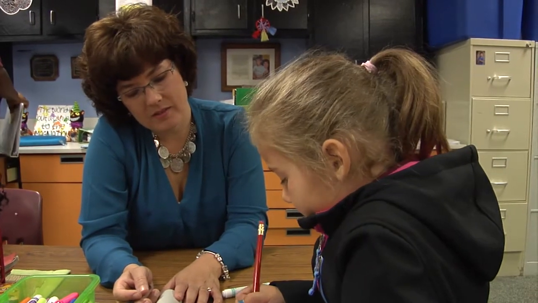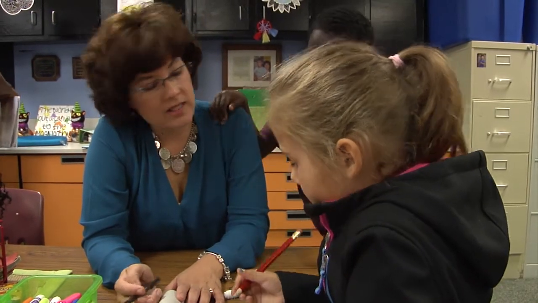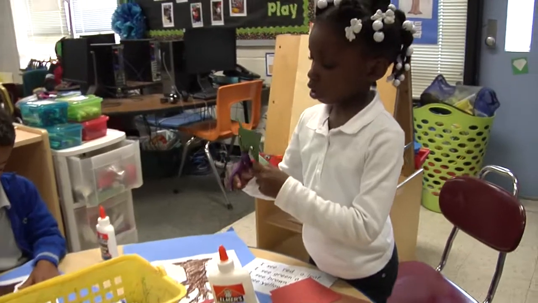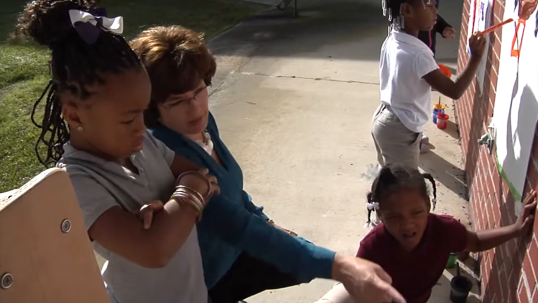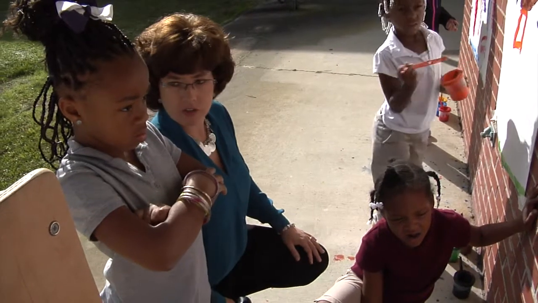In my classroom, assessment and instruction go hand in hand. I'm constantly watching and observing children every day to see what kinds of things they're doing, what skills they have acquired, what skills they still need support with, and trying to figure out what their next steps are.